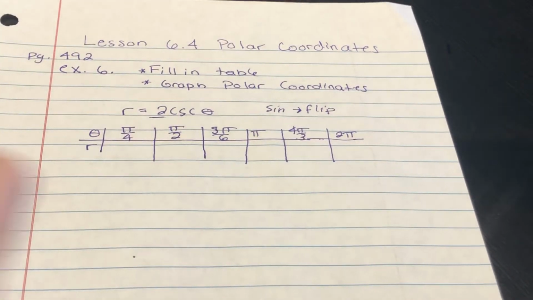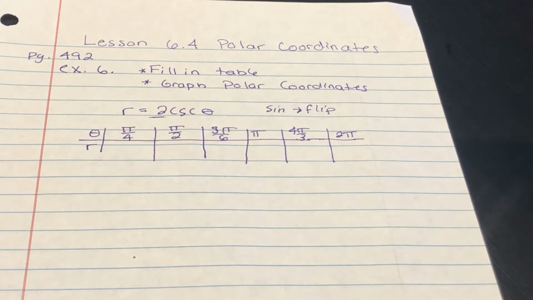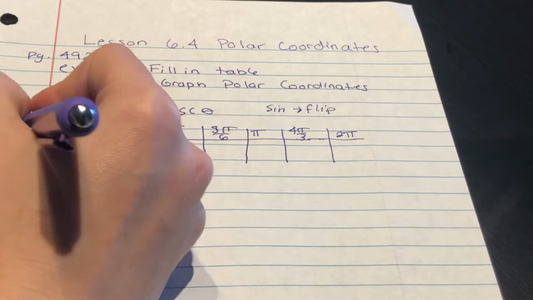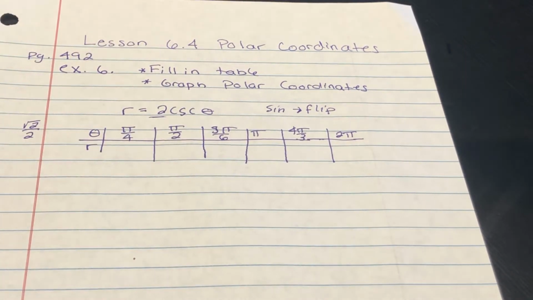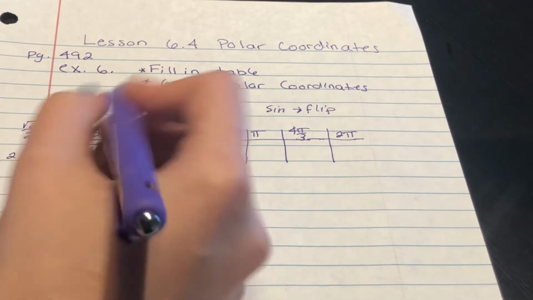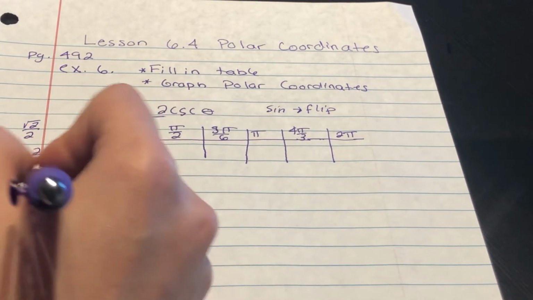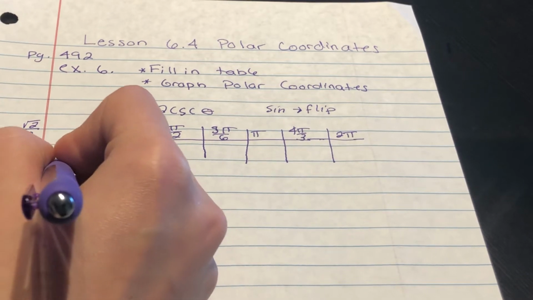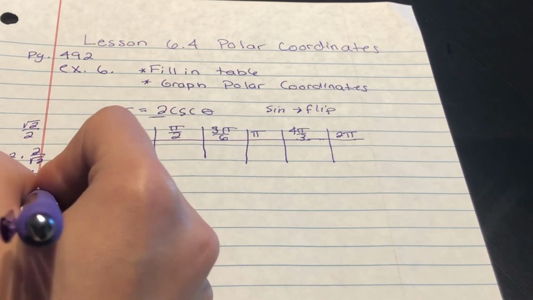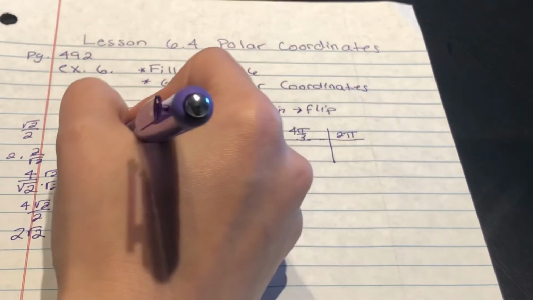So really easy, just go to the unit circle, find pi over 4, figure out what's the sine. If you don't know, you can go over to your unit circle and look it up. You'll see that the sine of pi over 4 is root 2 over 2. So if you need to do some side work, root 2 over 2 is the sine, flip it. So you get 2 over root 2, multiply that by 2. You'll get 4 over root 2. And then if you rationalize it, you'll get 4 root 2 over 2, which is the same thing as 2 root 2. So for the first one, you're going to get 2 root 2.